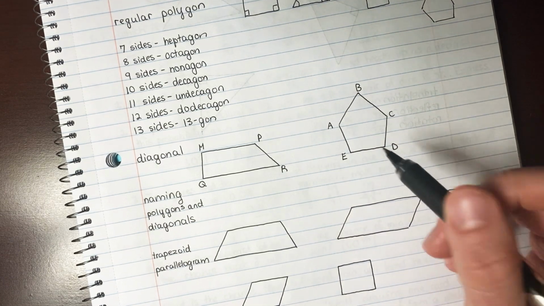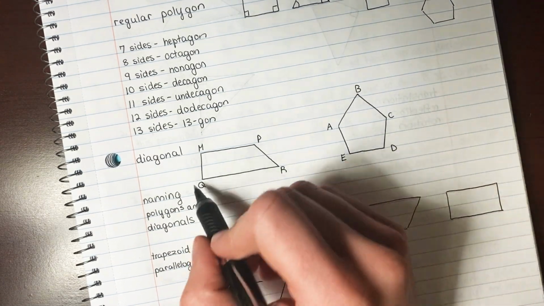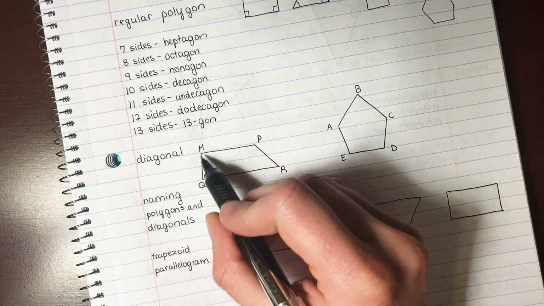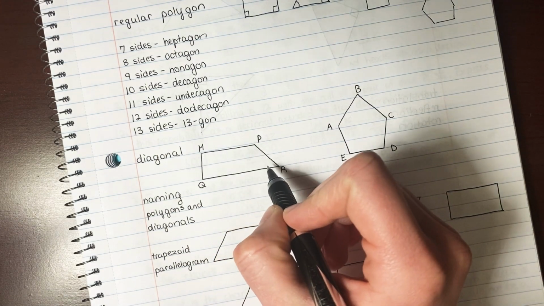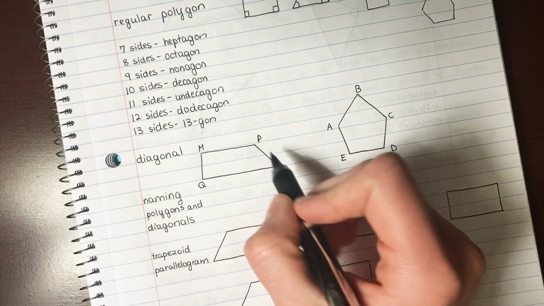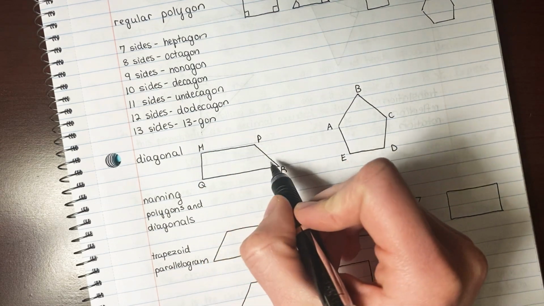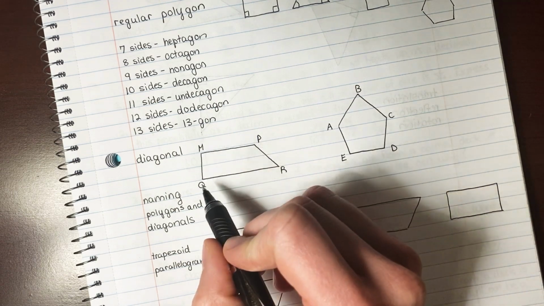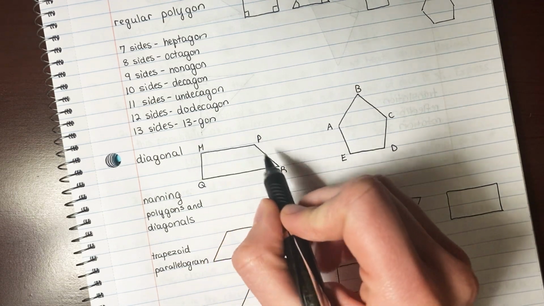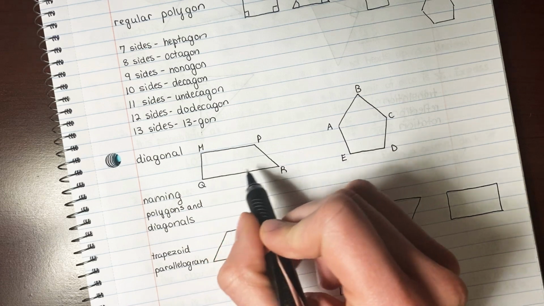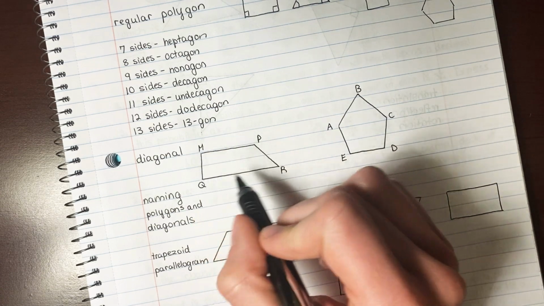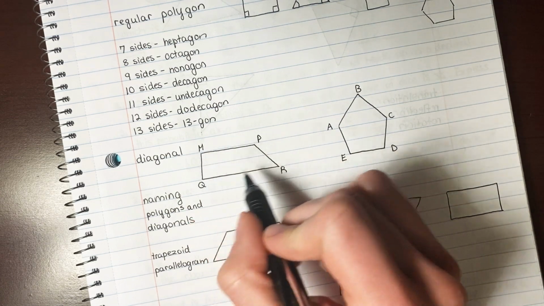Okay, so when you name a polygon, you have to go in a specific order. So you can start at any letter. So I could name this QMPR, and that would be fine, or I can name it RQMP, but wherever you start, you have to go in a specific order. Okay, so I couldn't name it RMPQ. No, I could do RQMP or RPMQ. Okay, but whatever I'm naming it, I should be going all the way around from one point to another.